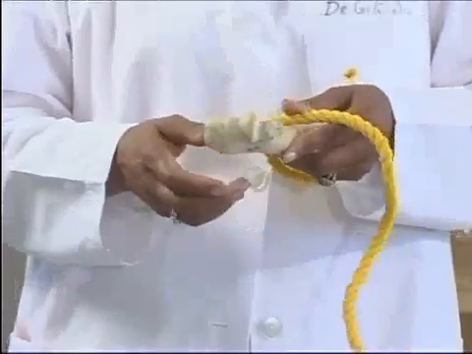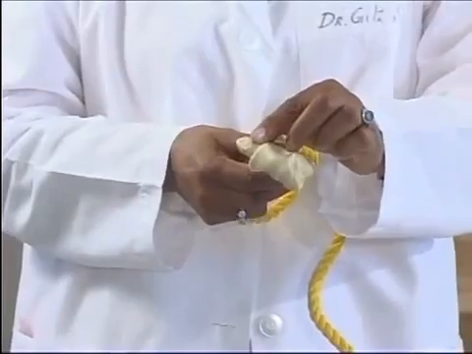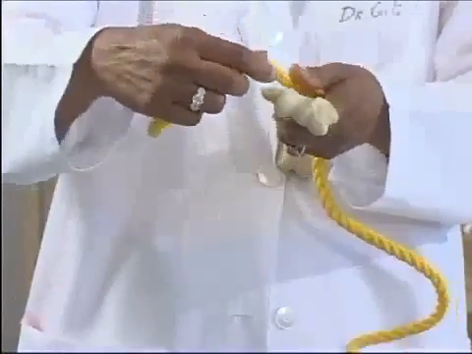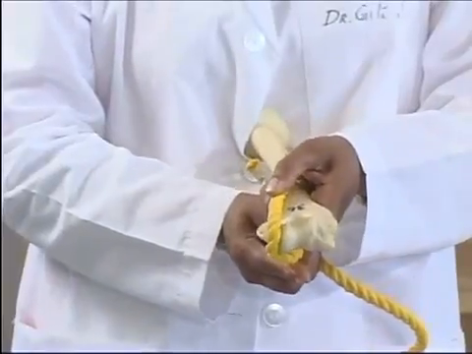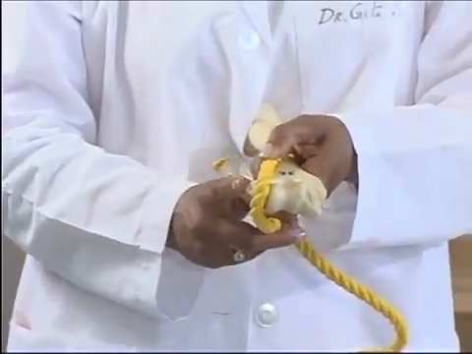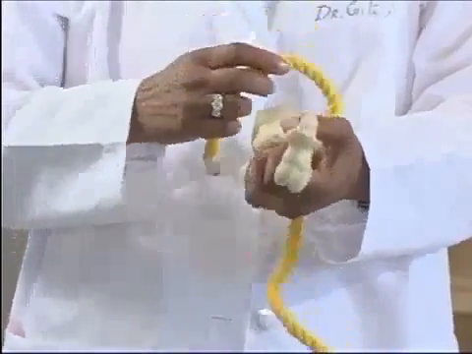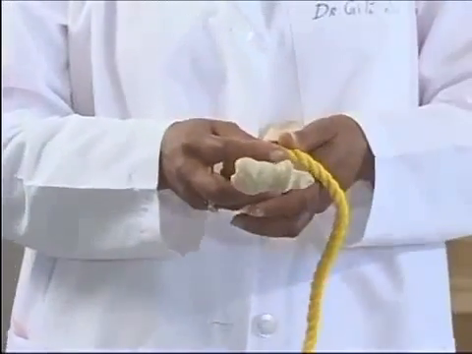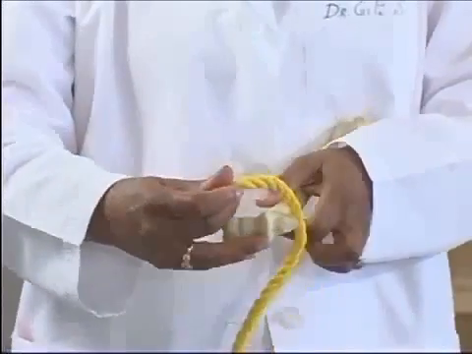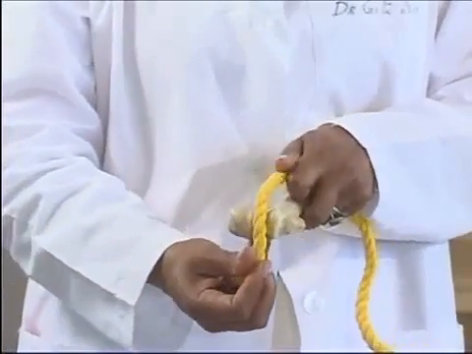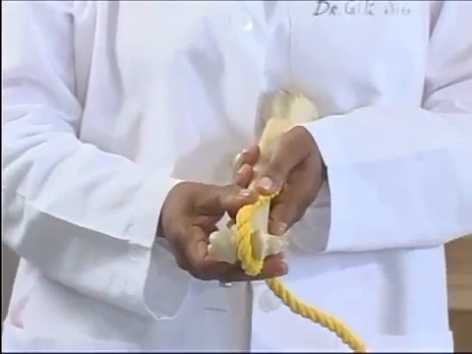The third site, which I would like to show you, is the posterior aspect of the medial epicondyle. On the posterior aspect of the medial epicondyle, this is the position of the ulnar nerve, and a fracture of the medial epicondyle can entrap the ulnar nerve. The fourth site is the supracondylar region, which is just above the condyles. This is the area where a fracture can enclose or entrap the median nerve.